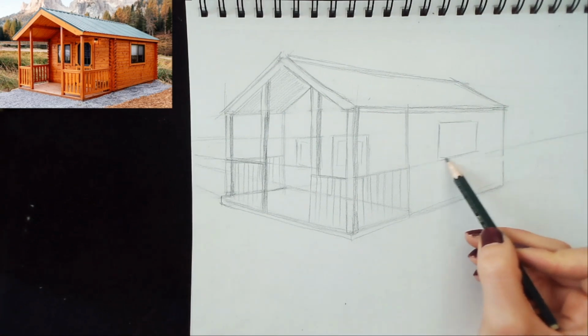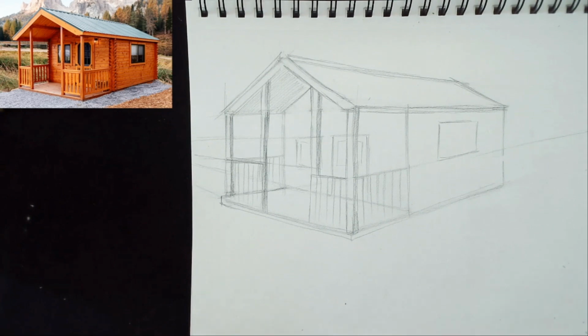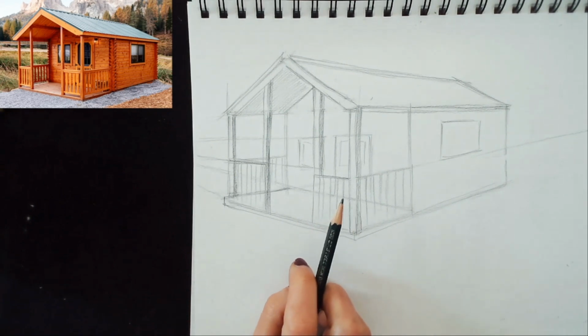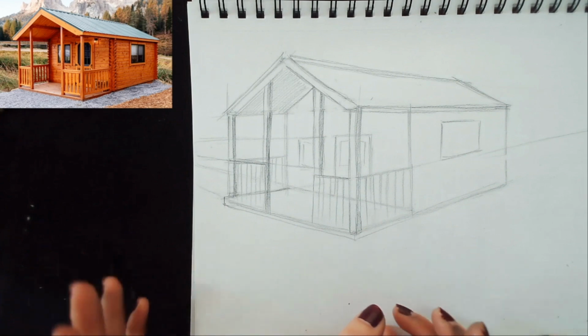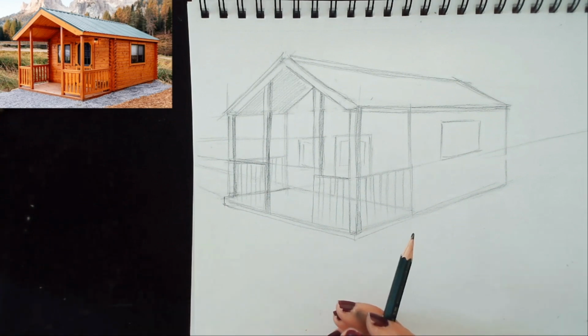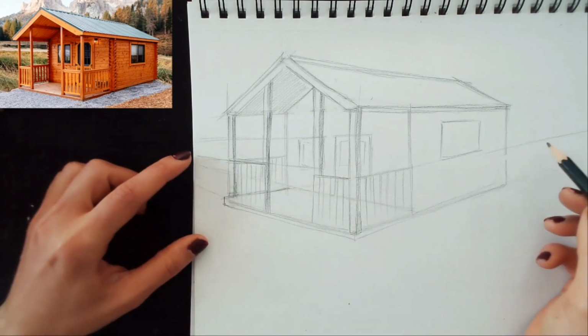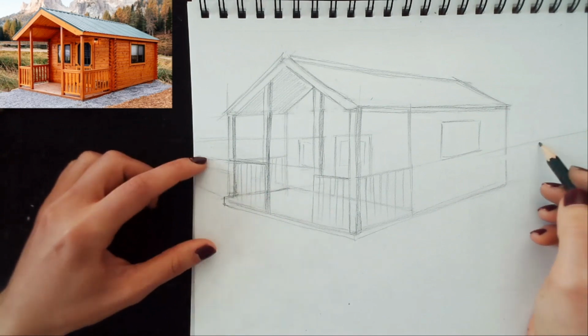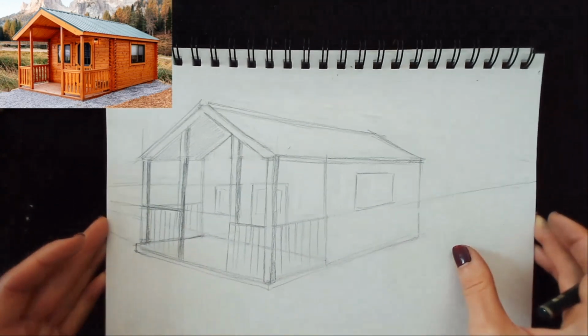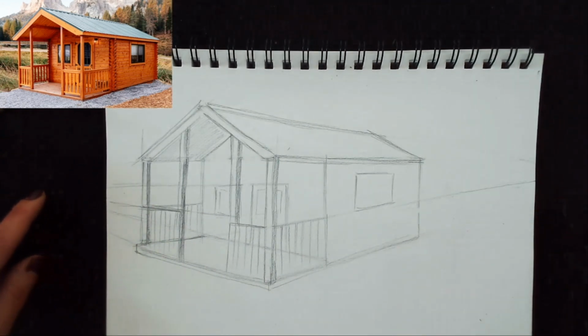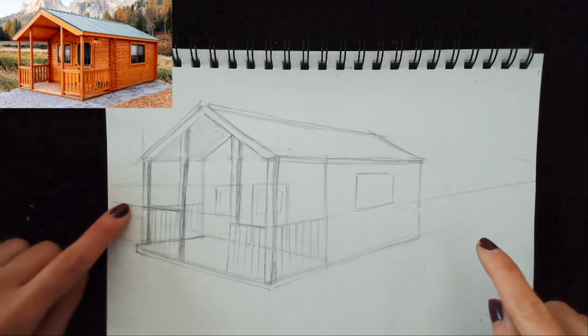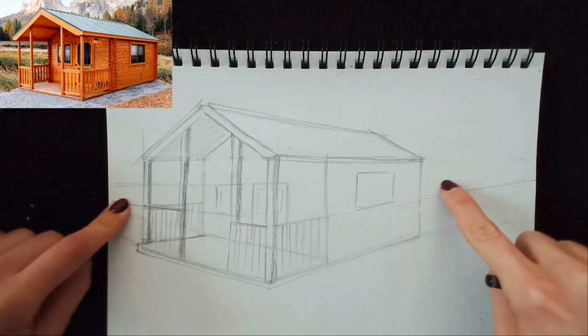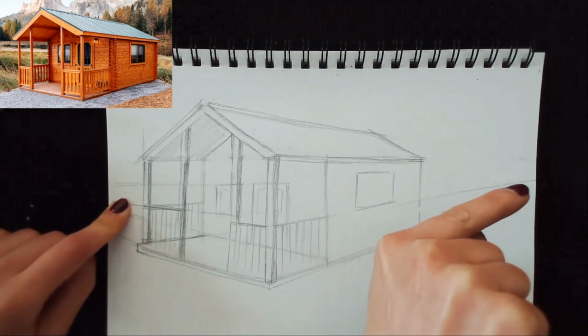When it comes to the ground line or the horizon line, where would that be? Well, this is not a super flat area. It's out in nature. So this is a cabin. However, when it comes to the horizon line, we know that the vanishing points are on the horizon line. If I visualize my vanishing points, this vanishing point here is closer to us than this vanishing point over here, which is way off in the distance.